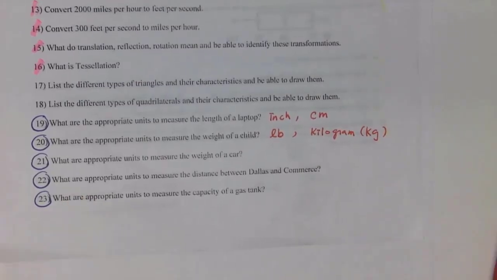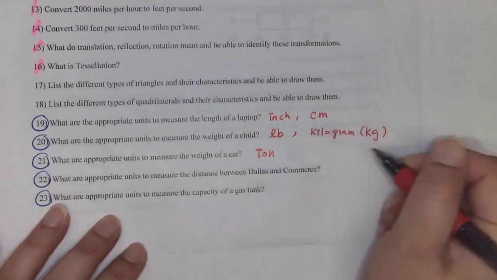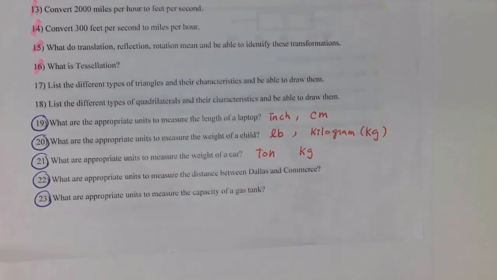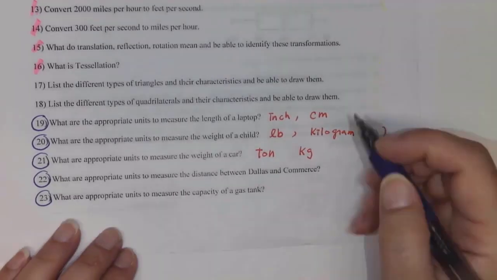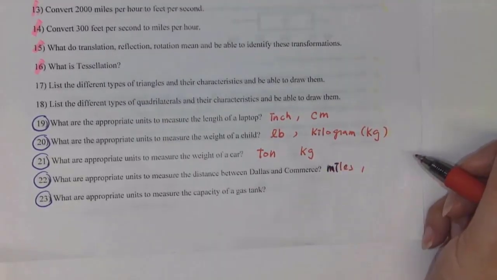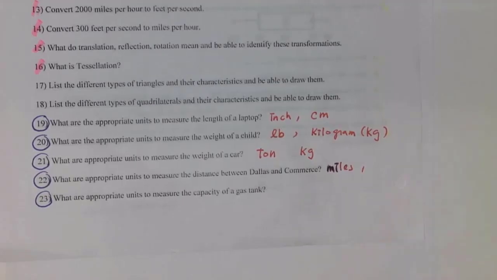How about the appropriate units to measure a car? Tons, yeah. For the other one, probably still going to be kilogram. I don't think they have anything bigger than that, so it's just going to be a bigger number. Okay, so we are looking at the at-home practice, the last few questions. Number 22, the appropriate units to measure the distance between Dallas and Commerce. This is a longer distance, so miles. Centimeter would be too small. It's going to take a long time. Can you find something a little bit bigger?